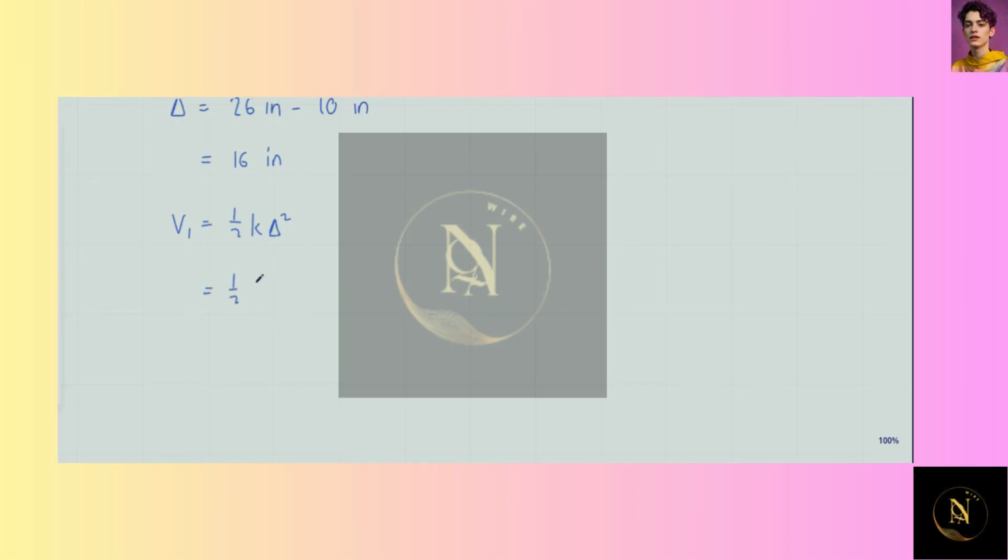And that's half times the spring constant, which is 15 pounds per inch, times delta squared, which is 16 inches squared. And hence we get the potential energy in position 1 to be 1,920 inch-pounds.